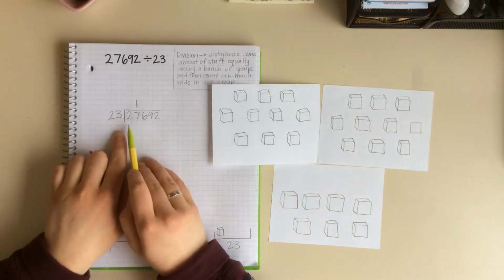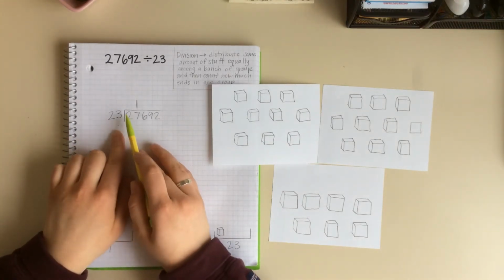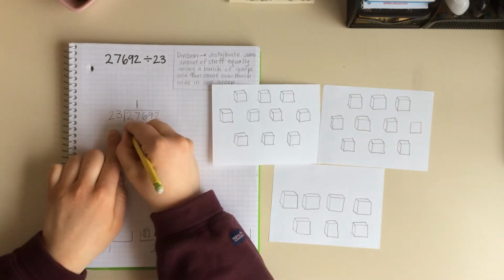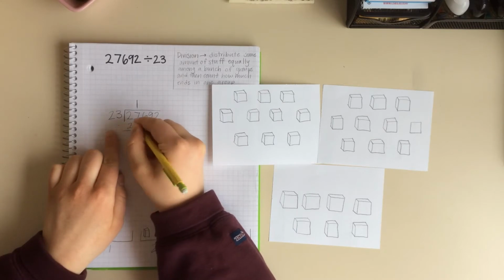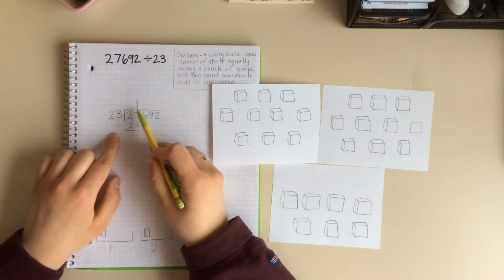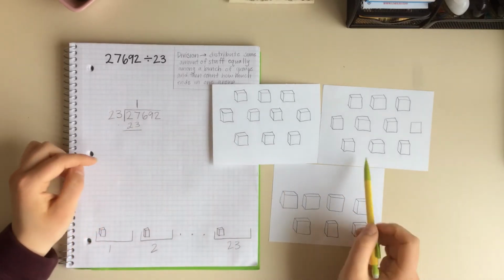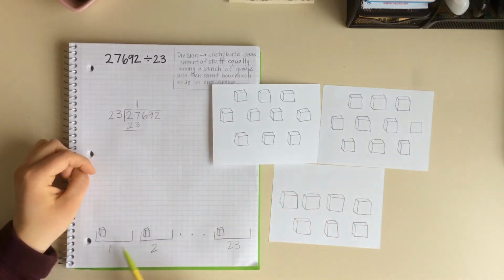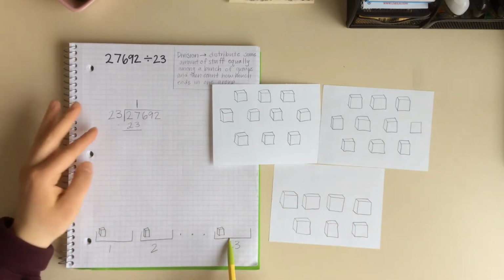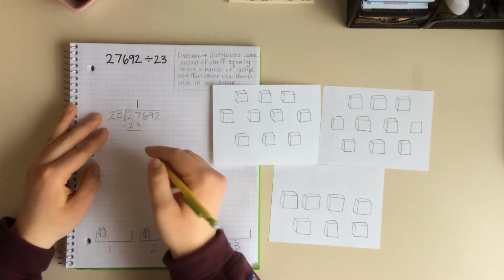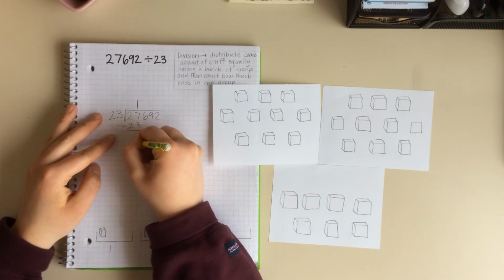So now what comes next in the algorithm for division is we do 1 times 23, and then we're going to write it below the 27. So we did 1 times 23, we wrote it below, and that's because we want to see, once we divide up all of these super cubes into our groups, how many we have left over. So we do 27 minus 23, and that's going to give us 4 super cubes left over.